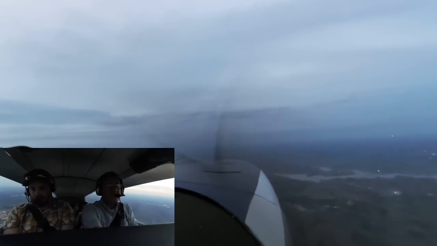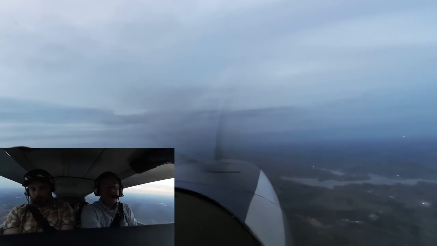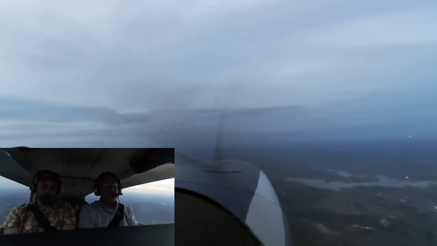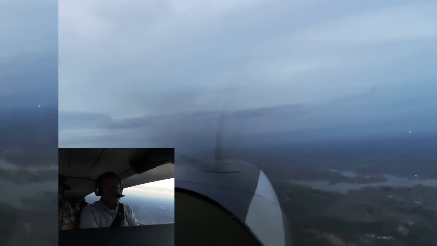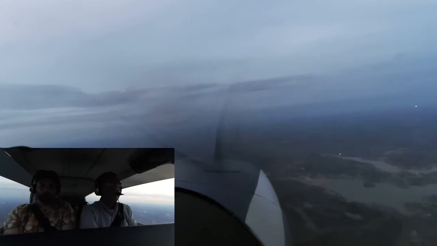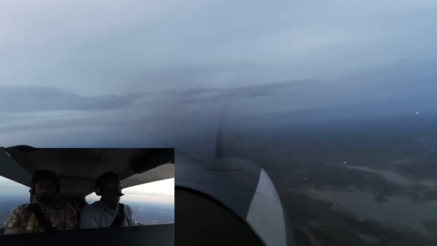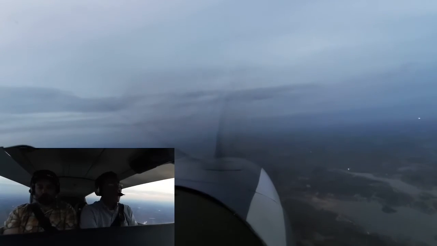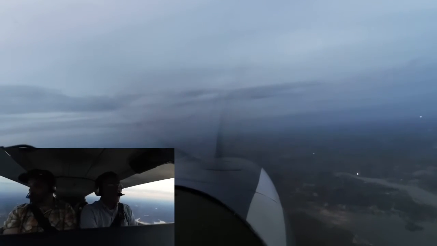November 906 uniform, roger, squawk 0140. 0140, 96 uniform. November 906 uniform, radar contact 5 north of Greenwood, altimeter 3013. 96 uniform is a Grumman Tiger AA5B. Grumman 906 uniform, roger.